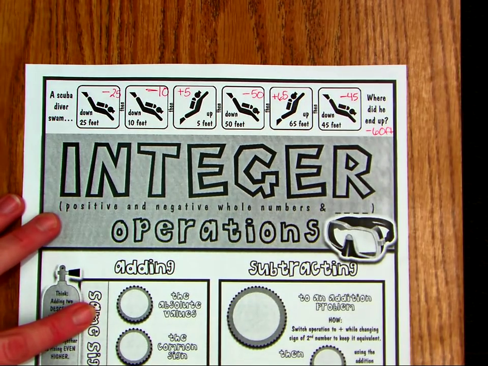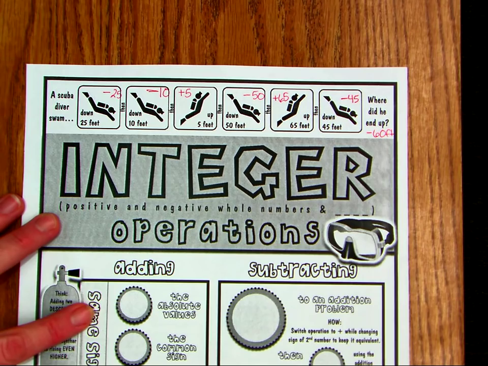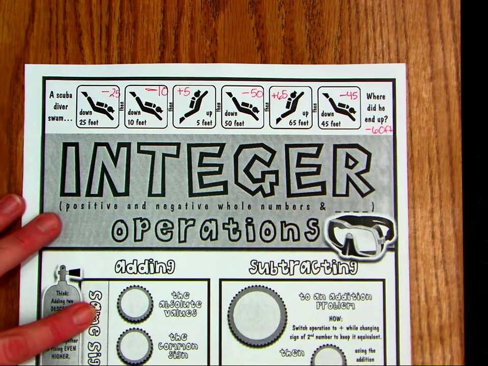And that is an example of adding and subtracting integers. So just think of that little scuba diver going up and down. All right, so let's go to adding.